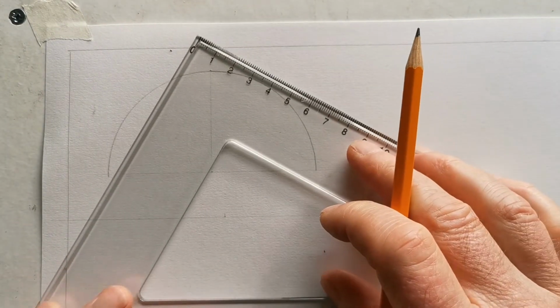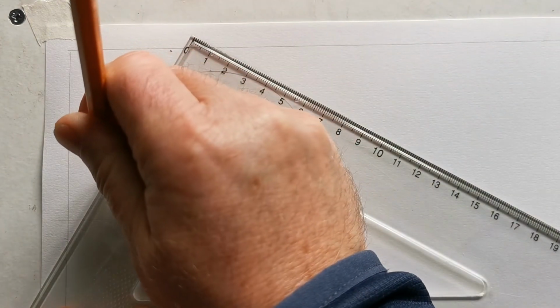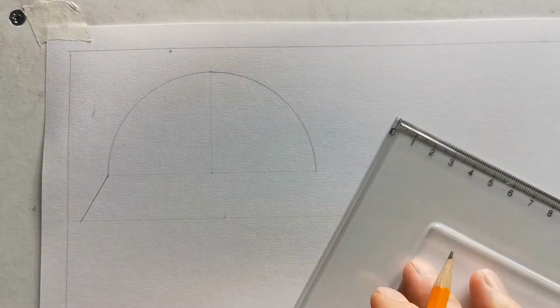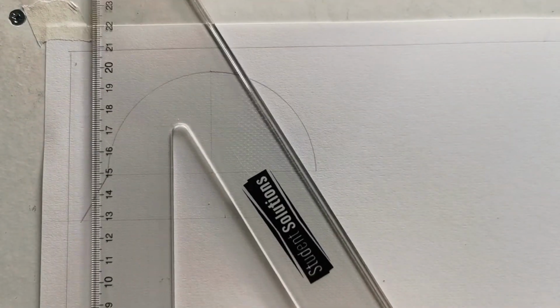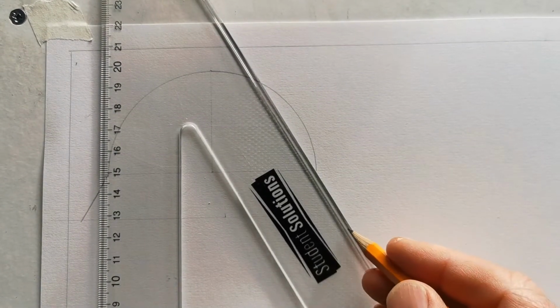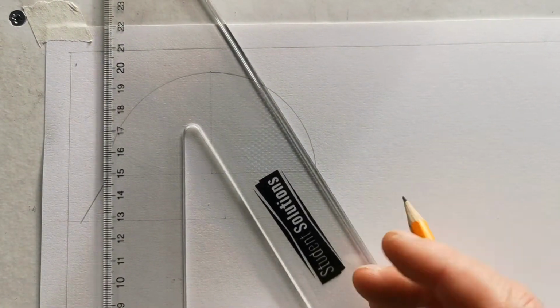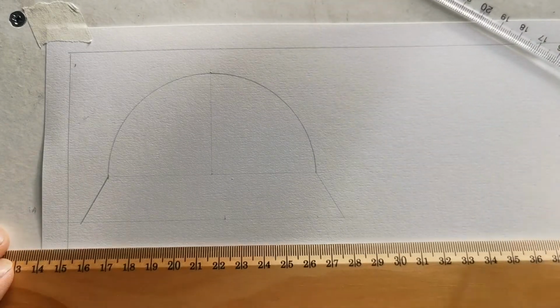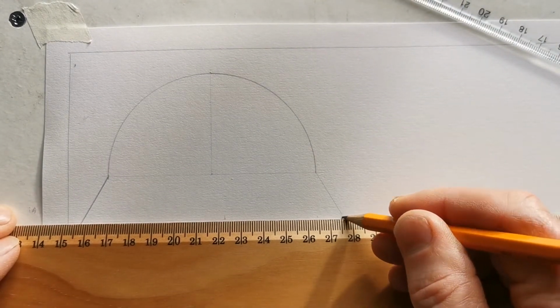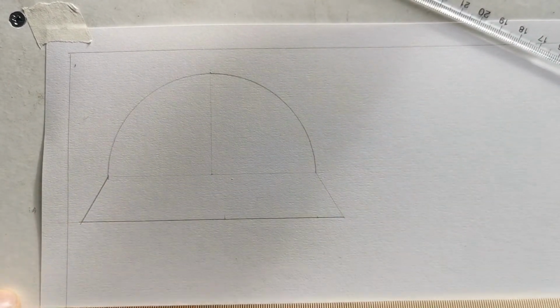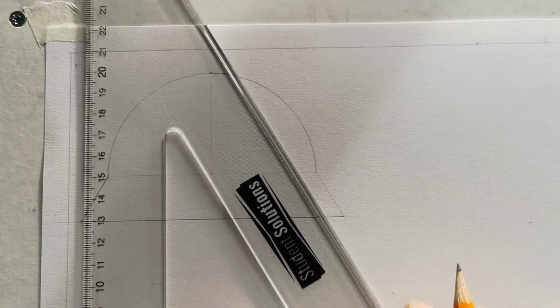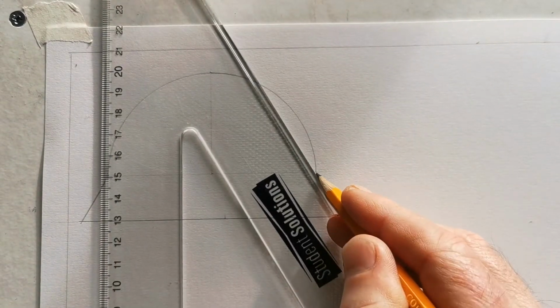And this just slopes out at 60 degrees. And there's our elevation completed.